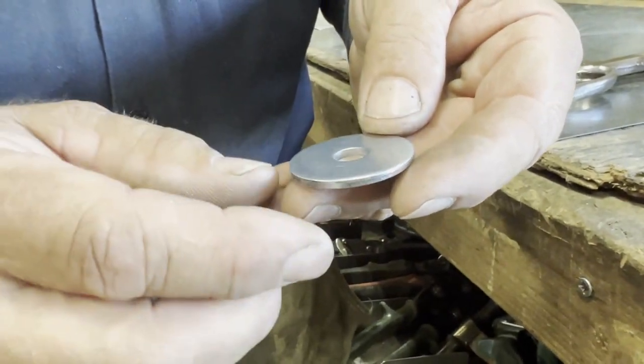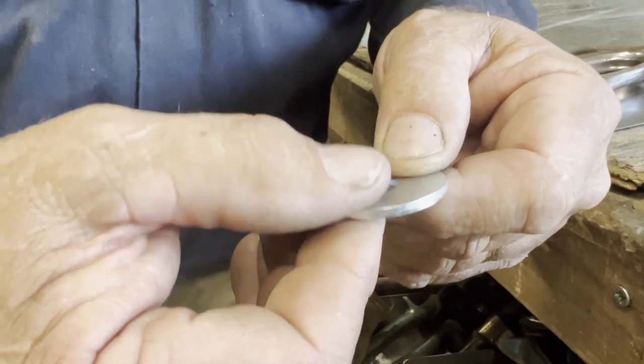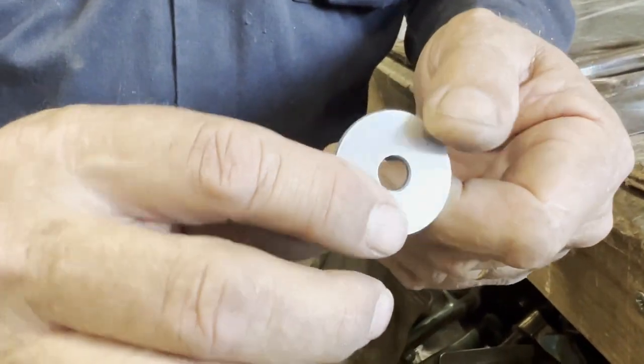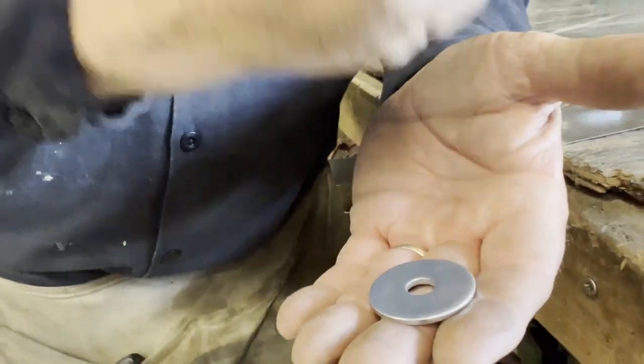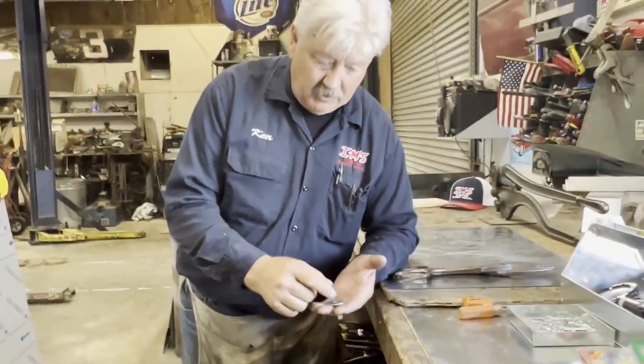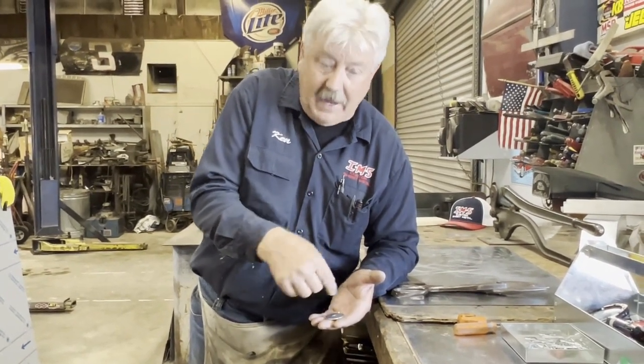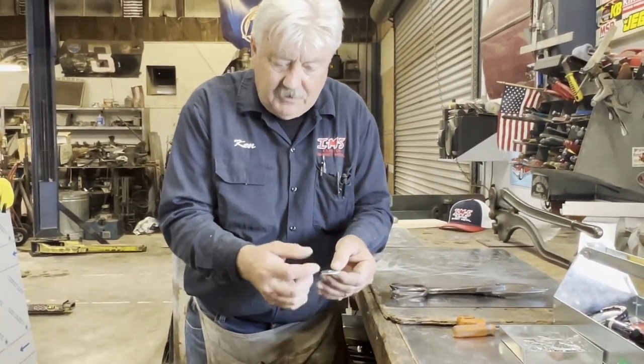This is that hawkbill we talked about. The other side, there's that hawkbill. Because washers are punched, and punching is the same as shearing. Punching is just shearing in a circular pattern. So you're always going to have, this is a good visual aid.